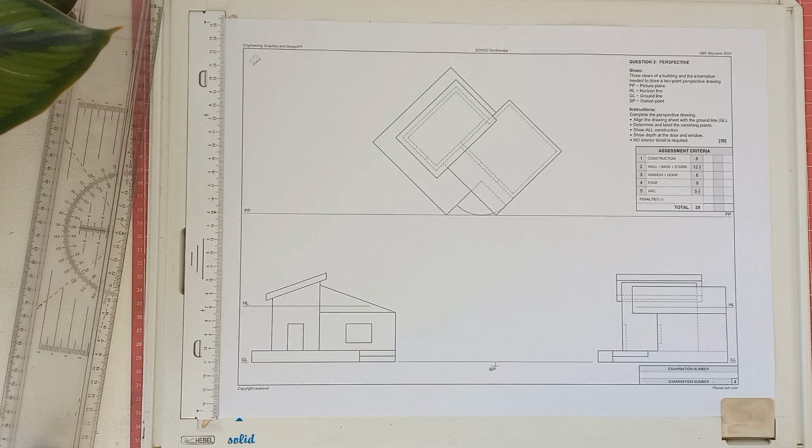Okay, so we've got here question 3, perspective, and it says 3 views of a building and the information needed to draw a 2-point perspective drawing. The picture plane, the horizon line, the ground line, and the station point. Okay, complete the perspective drawing. Align the drawing sheet with the ground line. Determine and label the vanishing points. Show all construction. Show depth at the door and window, and no interior detail is required, which is a lovely requirement to not have to worry about interior details.